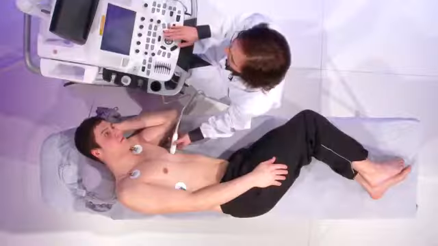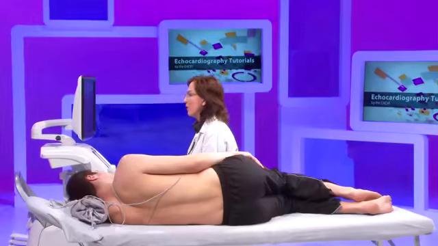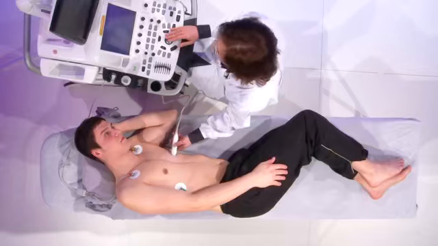The echocardiographic assessment of the functional tricuspid regurgitation follows exactly the same sequence as for the organic. So first assessing the morphology of the valve, the severity of the tricuspid regurgitation, the consequences on the right heart chambers, and an estimation of the pulmonary pressures.